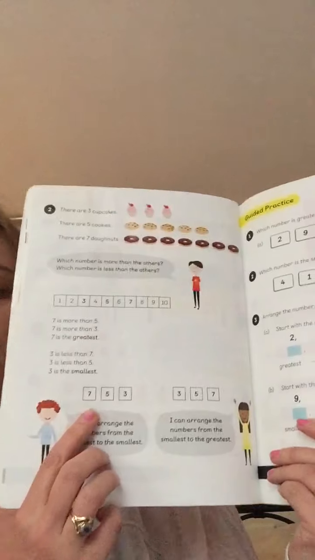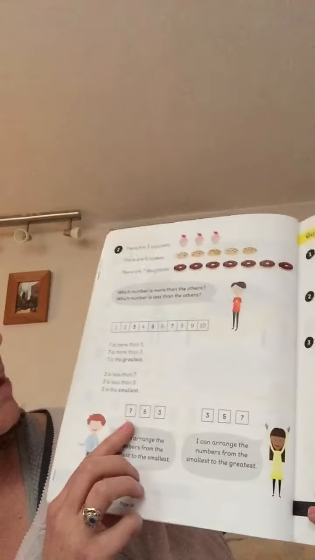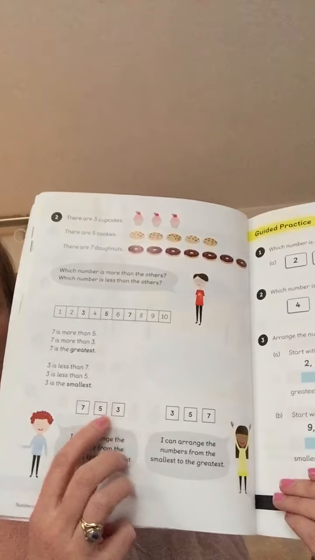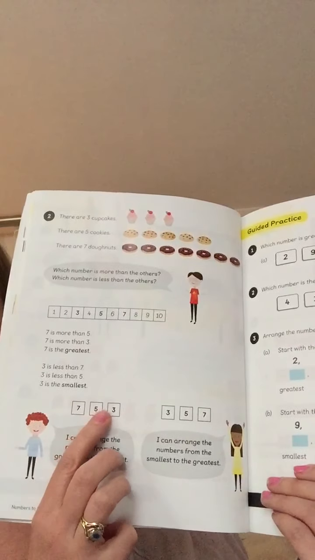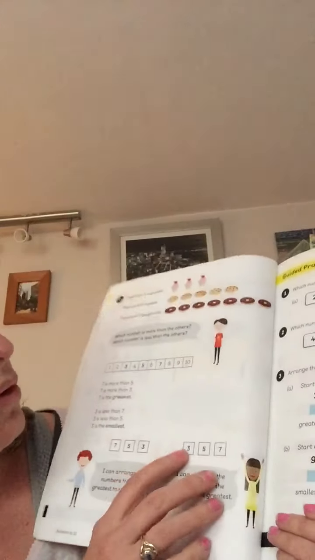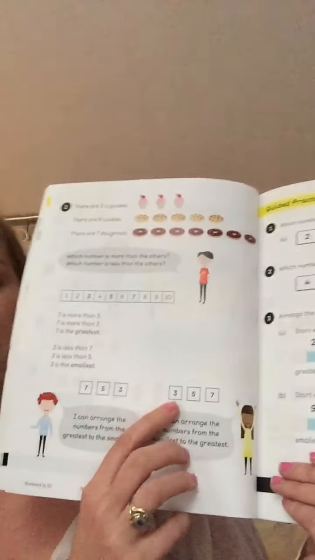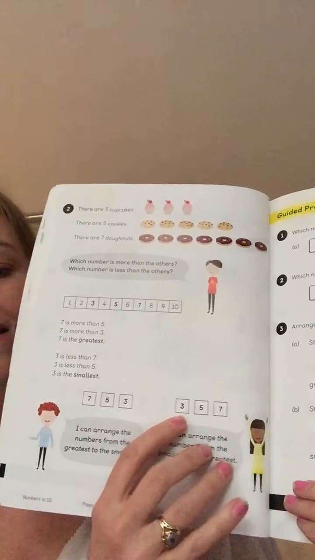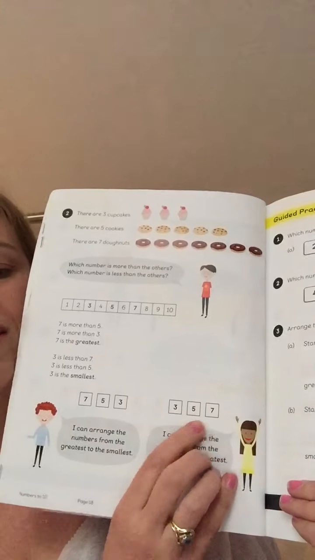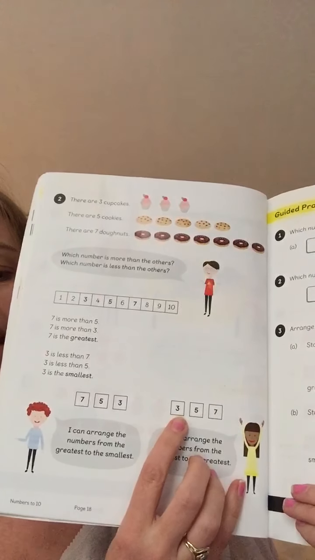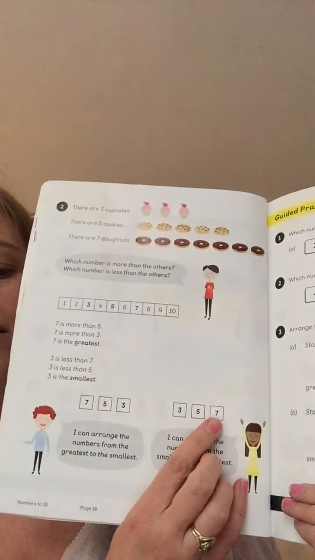And then here, look, we can put those numbers in order from greatest to smallest: 7, 5, 3. Or we can put them in order from smallest to greatest: the smallest was 3, then 5, then 7. Let's have a look at that.